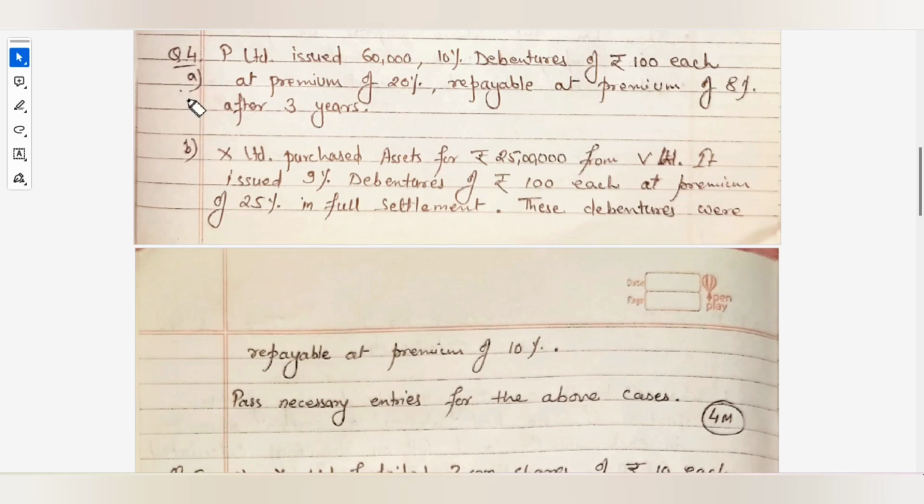The fourth question has two parts, part A and part B. Part A: a company issued 60,000 10% debentures of 100 each at a premium of 20% and repayable at a premium of 8% after 3 years. So in this case, I am covering the topic of entries for issue of debentures with the cases of redemption, which have overall 6 cases.